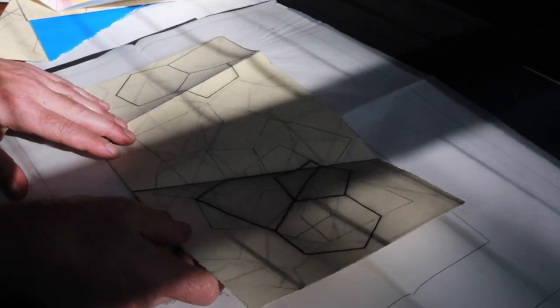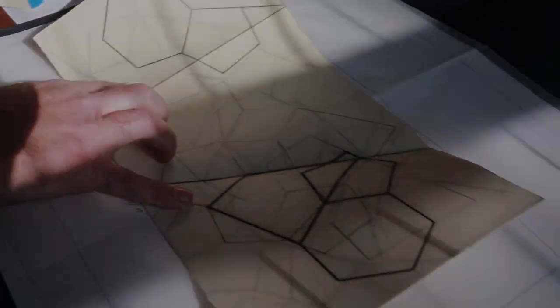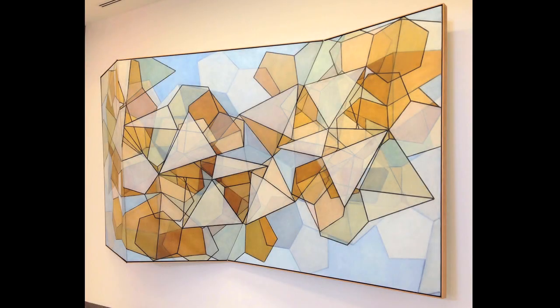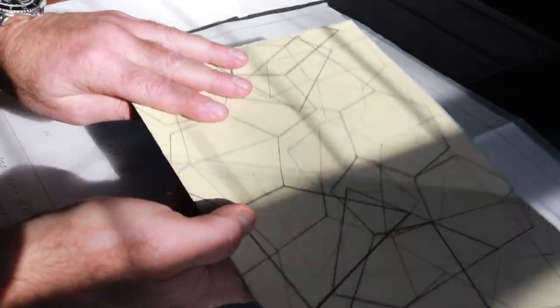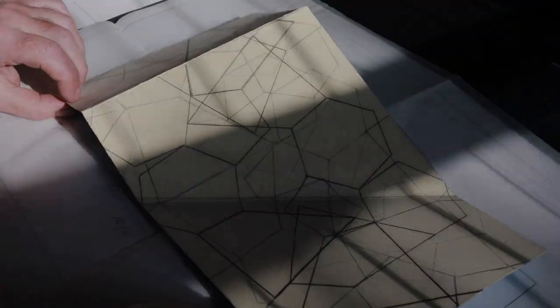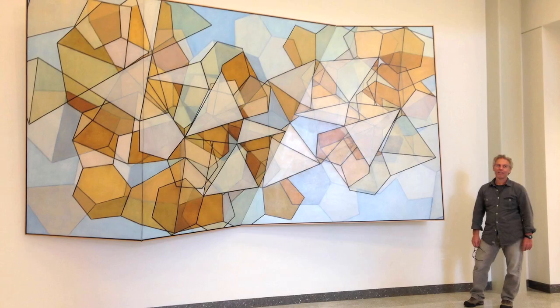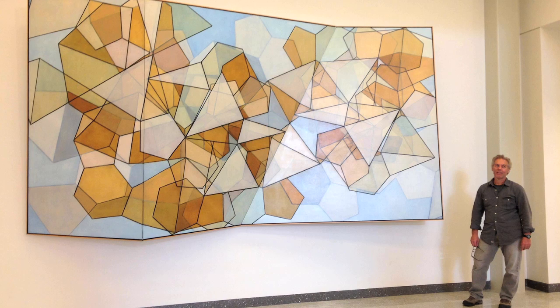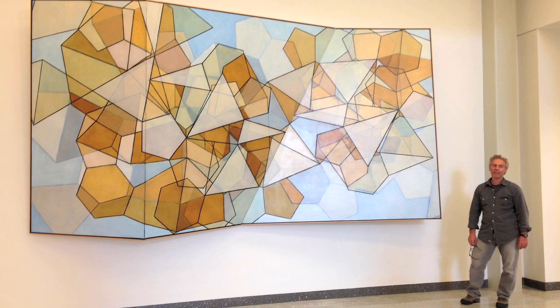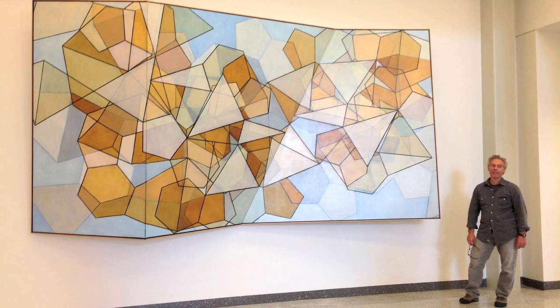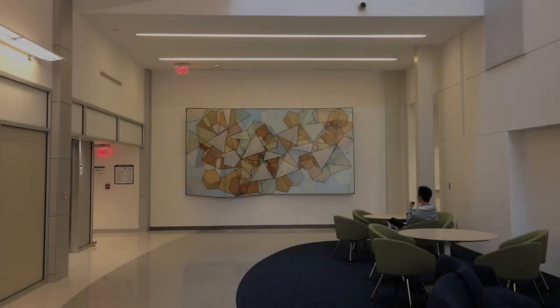So here you can see those three shapes, and then here they are when it gets played out in a more complex way. The end result was a piece that was about 8 feet by 16 feet that bent into these three sections and came off the wall maybe about 36 inches or 40 inches or so.